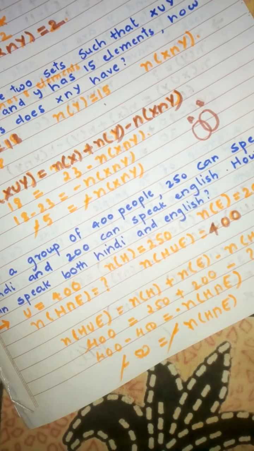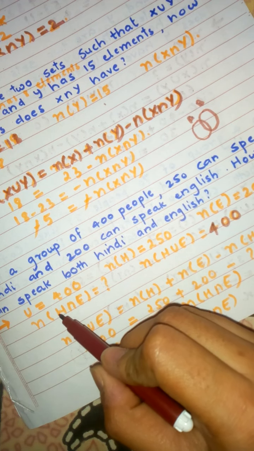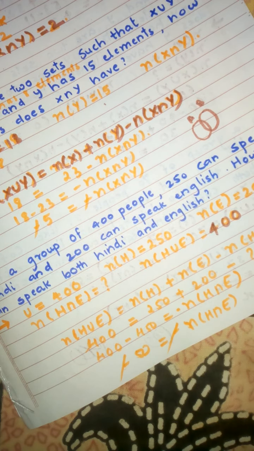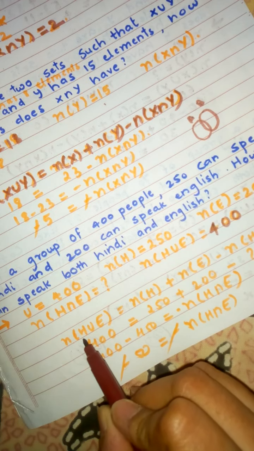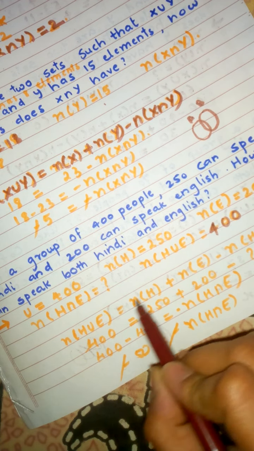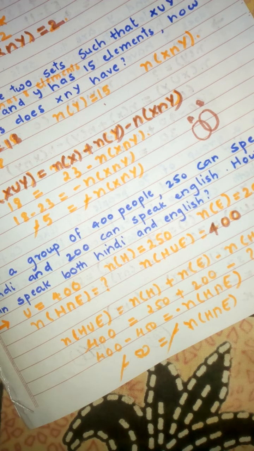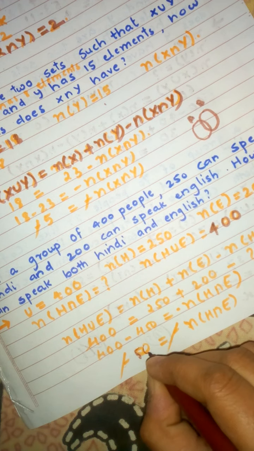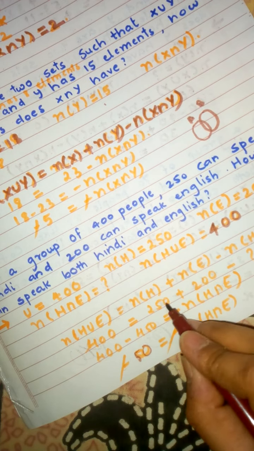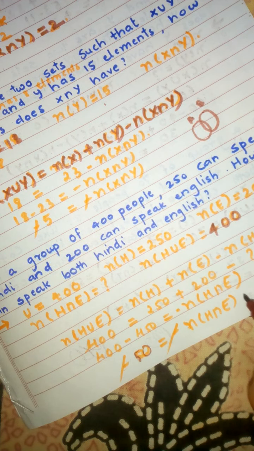Now here also the thing is simple. The only thing we have to find is H intersection E using the same formula, but instead of x and y we write H and E. After writing this formula and substituting all the given quantities, we come to this answer. 400 is equal to 250 plus 200 minus what we have to find, and this is a simple calculation. From this we get the answer as 50.